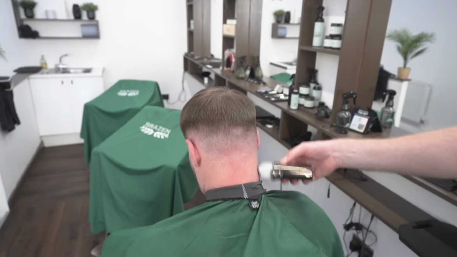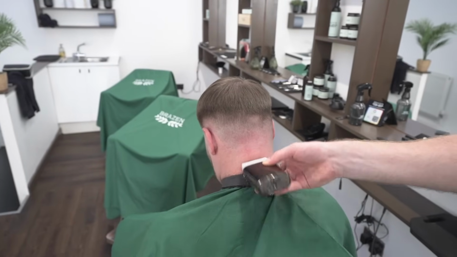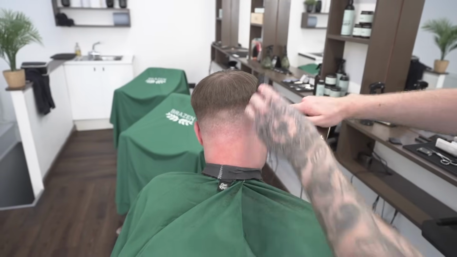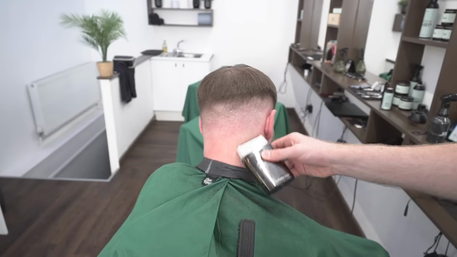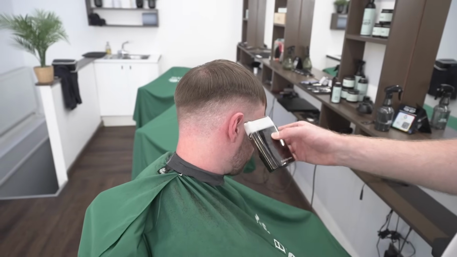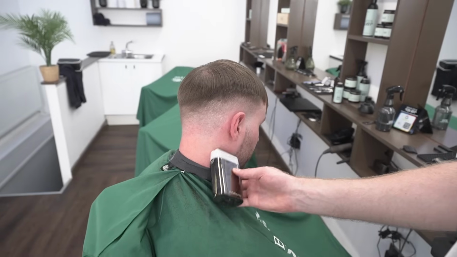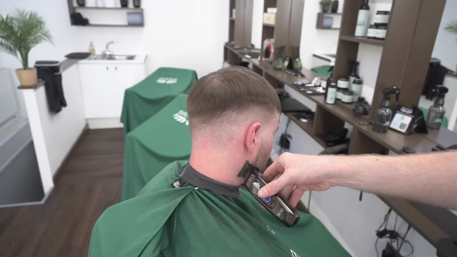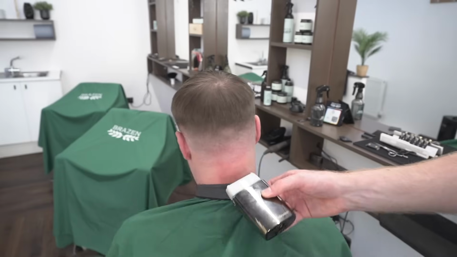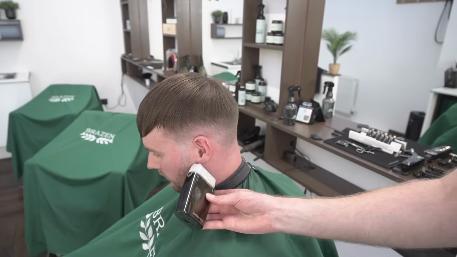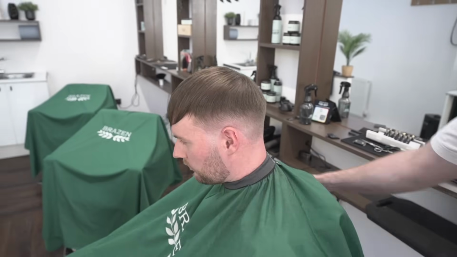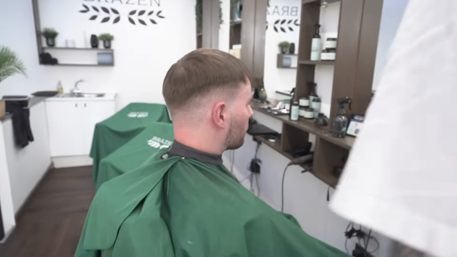Now we can just foil away all those neck hairs. We'll chuck a little bit of texture in it too as well, actually.